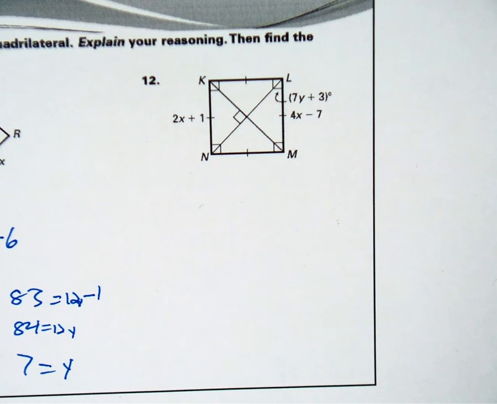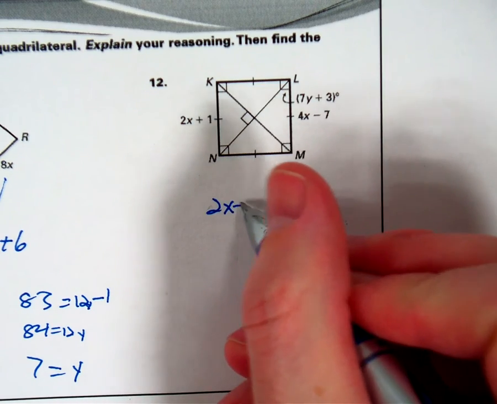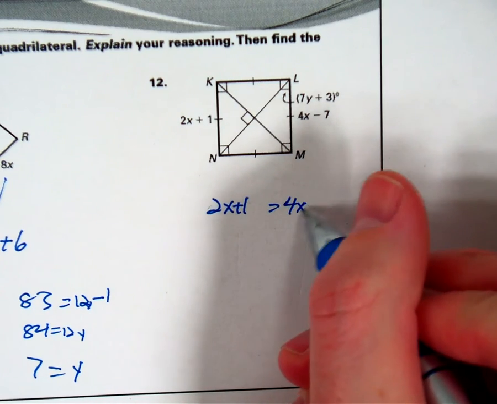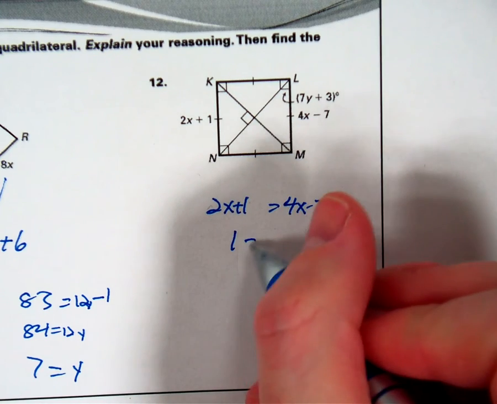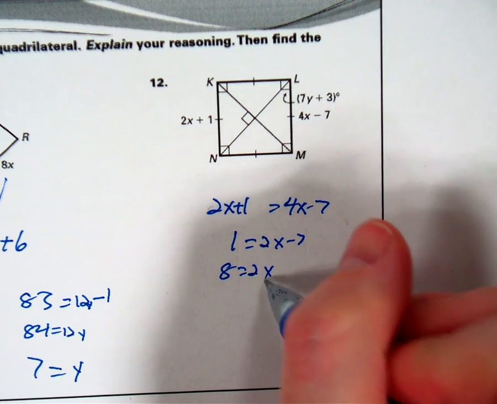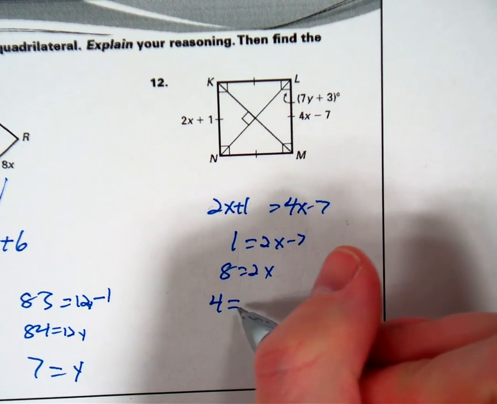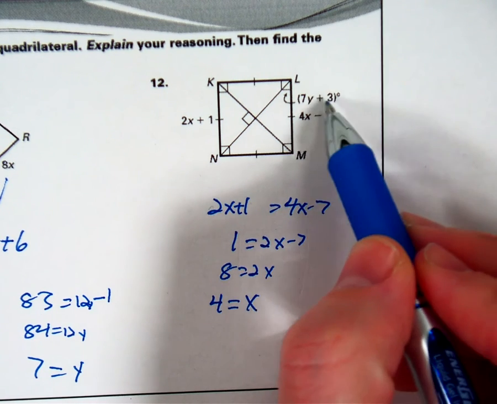Okie dokes, let's see here. Well, the sides have to be the same. So we're going to subtract the 2x, add the 7, and we'll get 4 for x. And then what about our angles? I only see one thing.